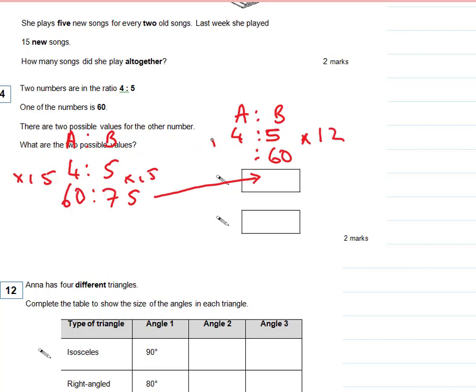So therefore our magic number is going to be on this side as well. So 12 times 4 is 48. So this one would go here. So our two possible answers would be 75 and 48. Okay, you've got to read the question. It's not easy language to understand, but you've got to try to see what the examiner is looking for.